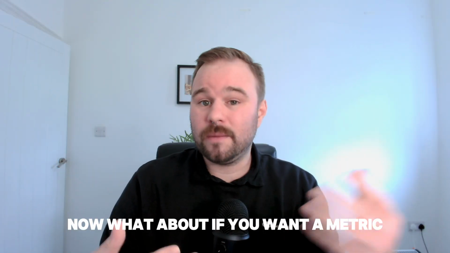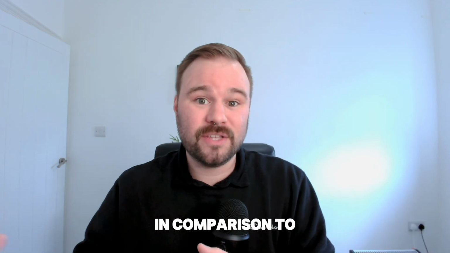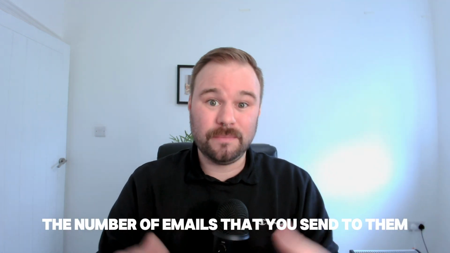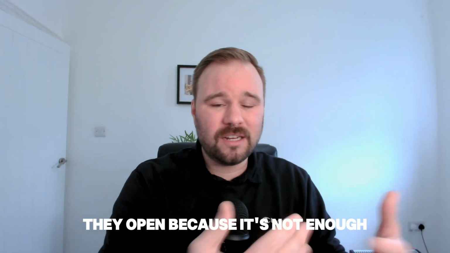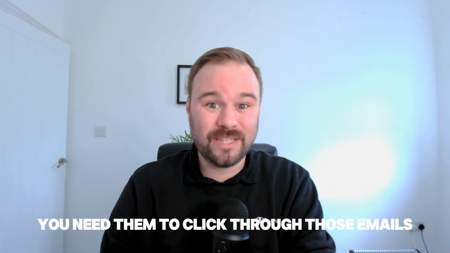Now, what about if you want a metric that specifically measures the actions people take in comparison to the number of emails that you send to them and they open? Because it's not enough to get people opening your emails consistently. You need them to click through those emails and take an action, right? At this point, CTR is not going to be your best bet. You're going to have to focus on the CTOR rate.